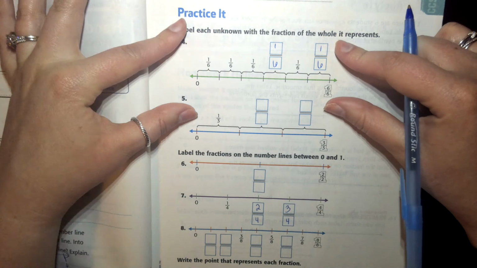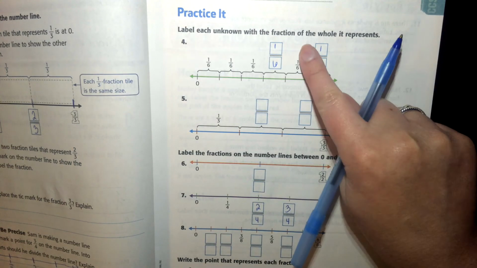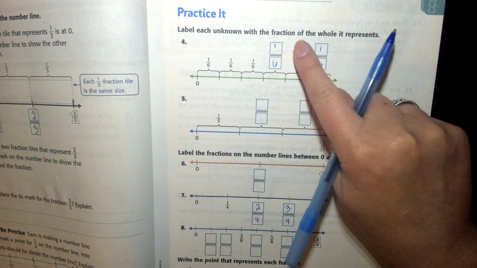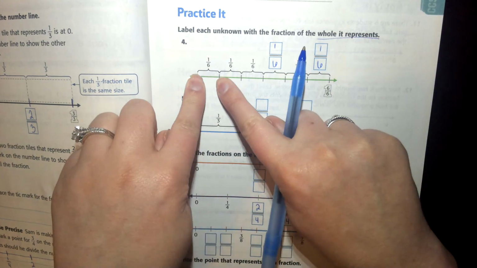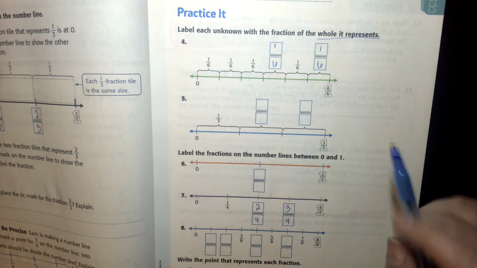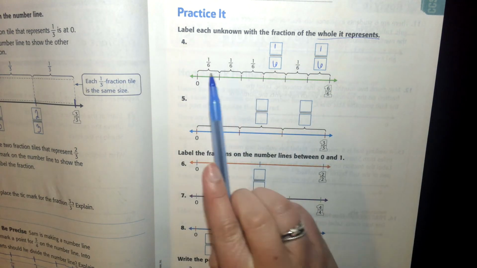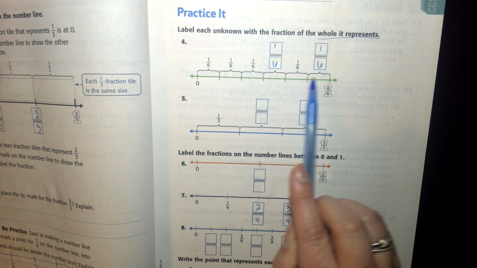Up here, I labeled all of these 1/6 because that was what the directions told me to do. Label it with the fraction of the whole that it represents. So each of these pieces are sixths. But if I were counting on the number line, this would be 1/6, 2/6, 3/6, 4, 5, and 6/6.